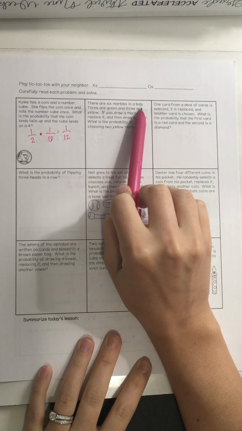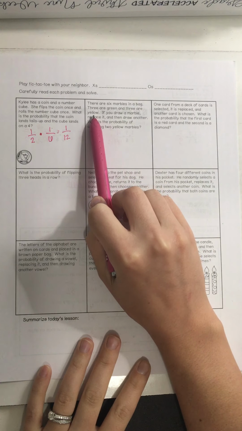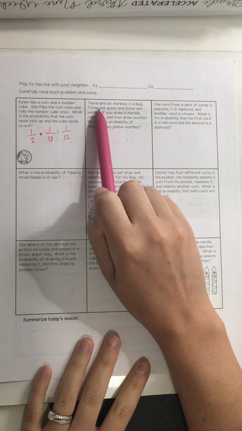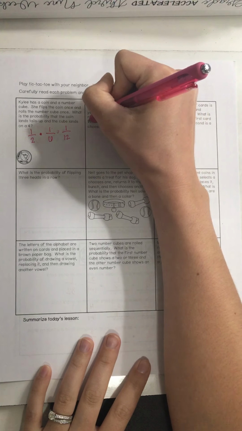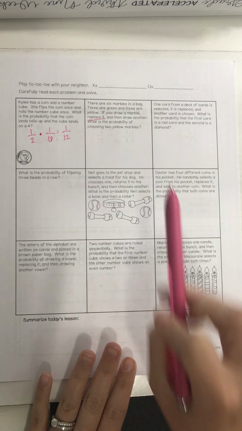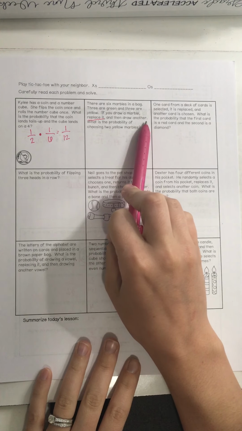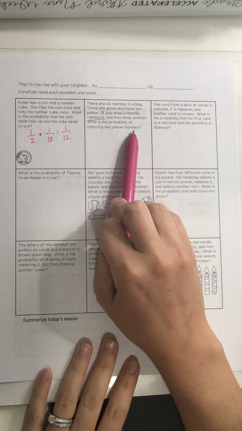There are 6 marbles in a bag. 3 are green and 3 are yellow. So half and half. 6 total, 3 are green, 3 are yellow. If you draw a marble, replace it, and that's important, replace it, so that's independent, like what we've been doing. If you draw a marble, replace it, and then draw another, what is the probability of choosing 2 yellow marbles?